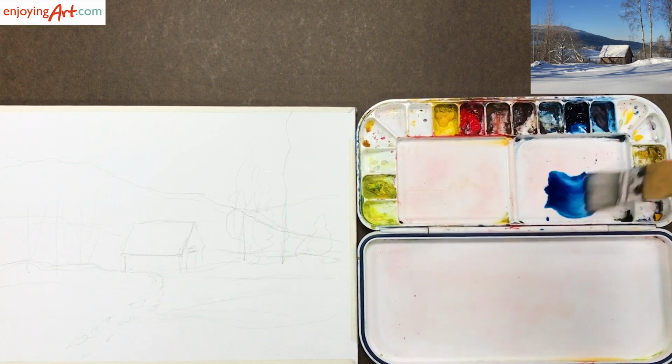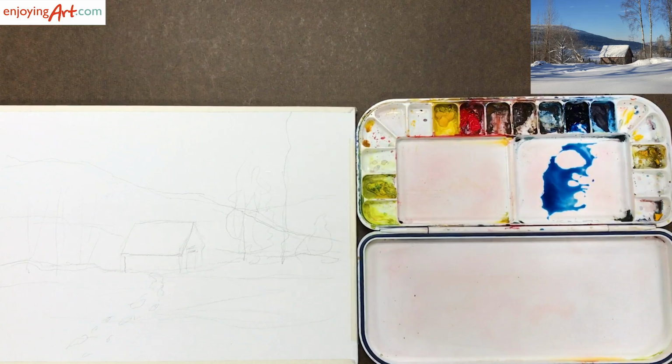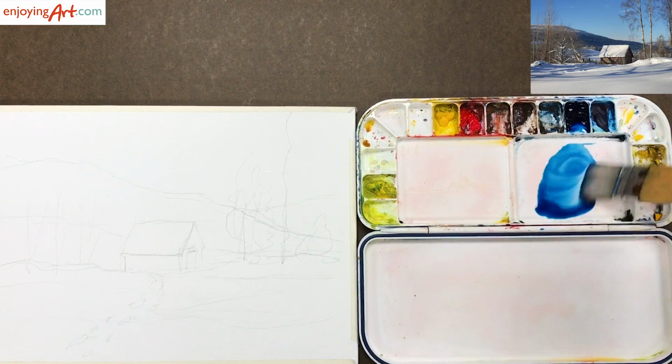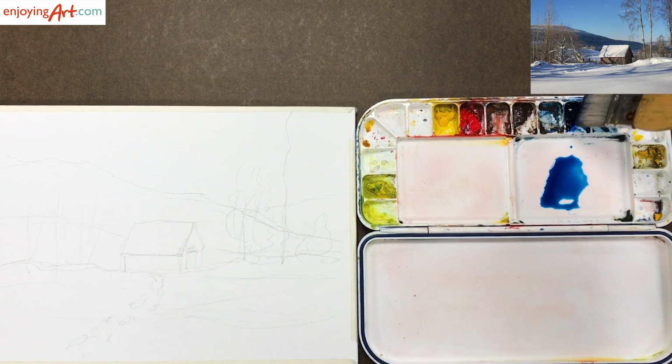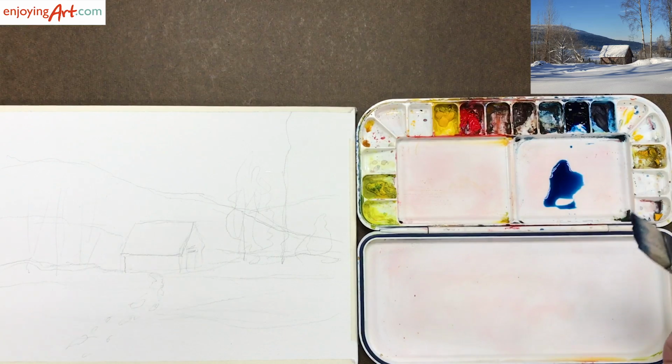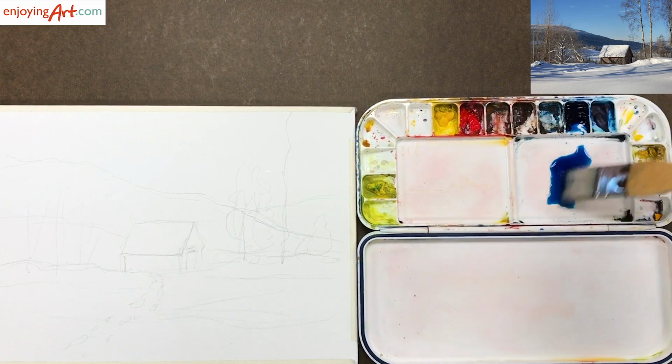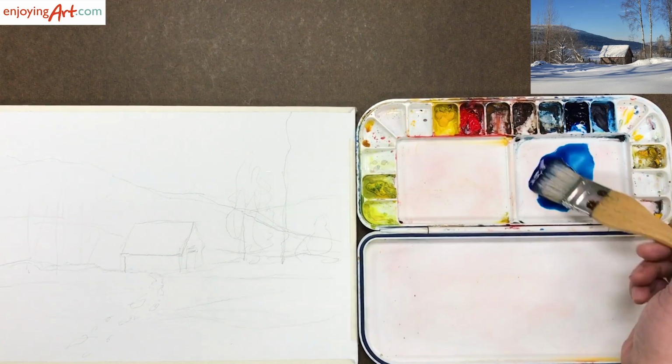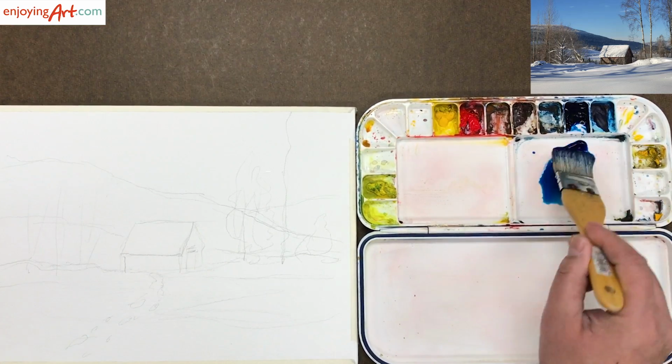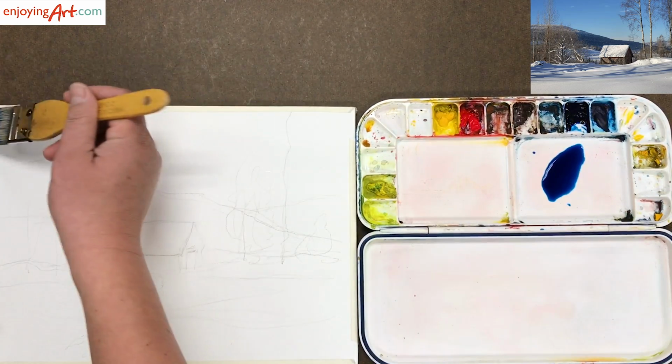I'm gonna take a little bit more blue. Now you have to think about how dark a color you want. If you get more color and less water, the color will be darker, right? So here's what we're gonna do. I think this color is good enough. Here you go, lots of water, okay? Coming from here, here you go.